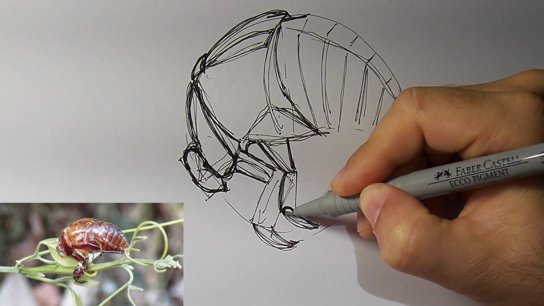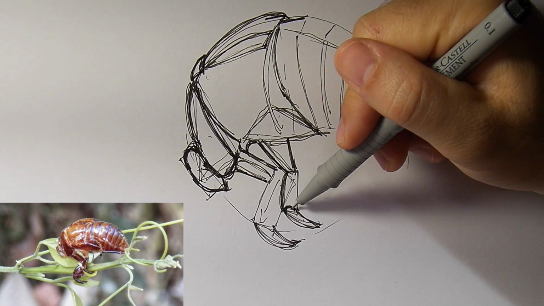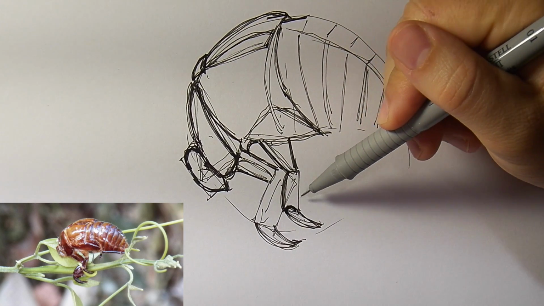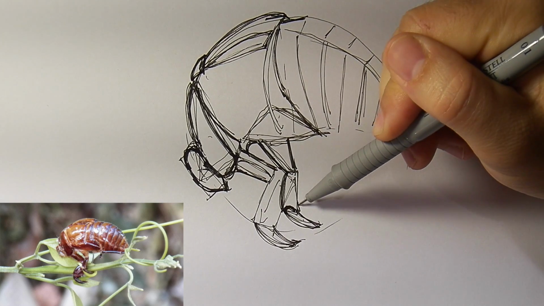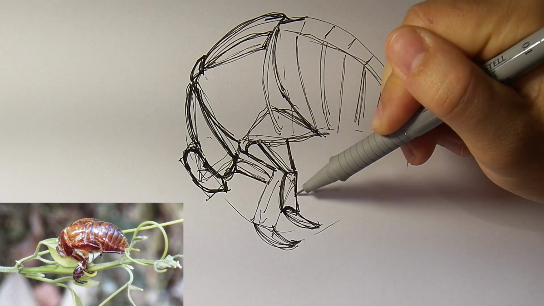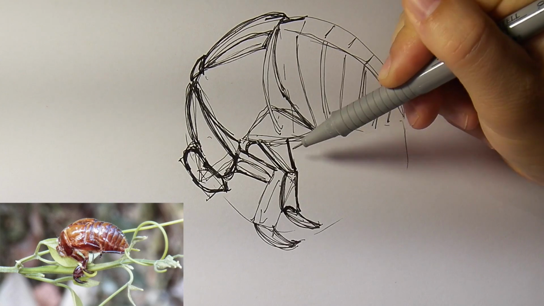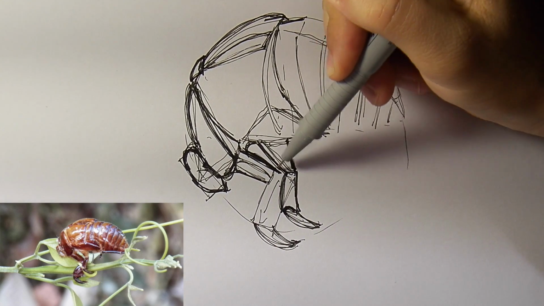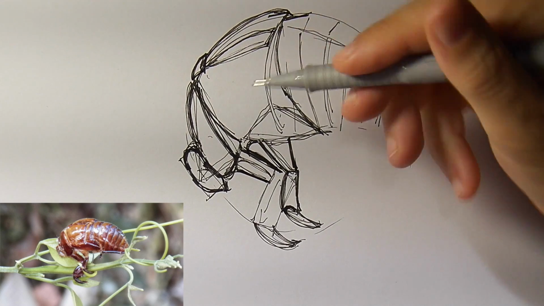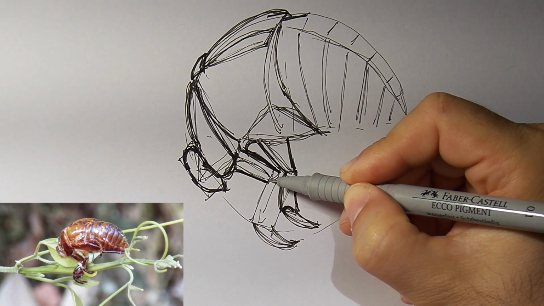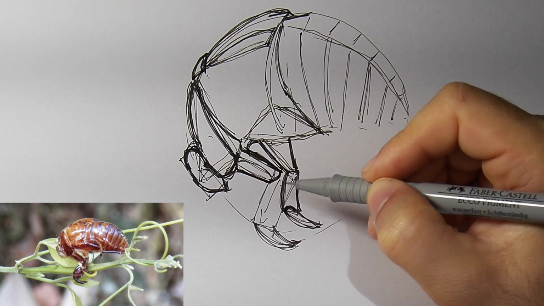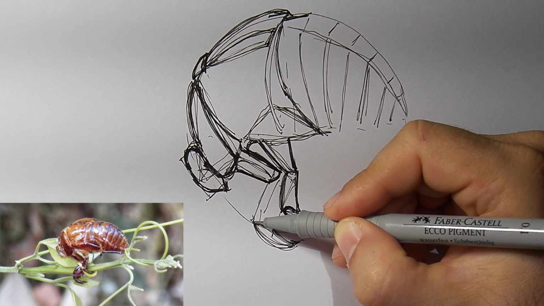And where the claw comes in, there's a little half circle here for the joint. And then we come back here. Okay, so it's starting to curve this line a little bit so it's not perfectly straight. And then again, there's another little curve here. Hope I'm not blocking the camera with my head. Alright.